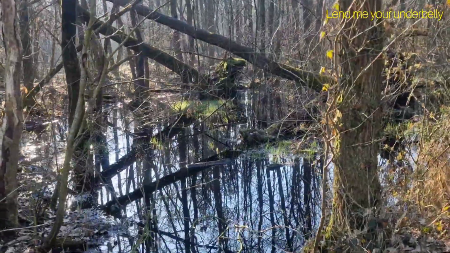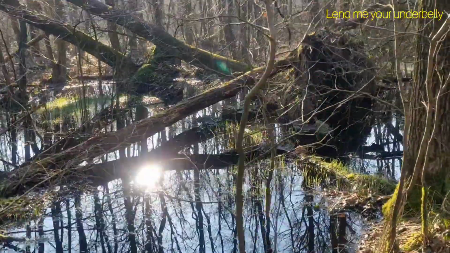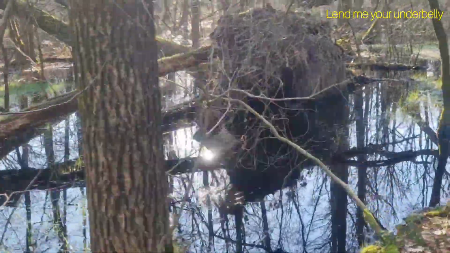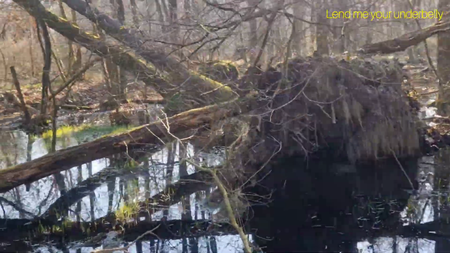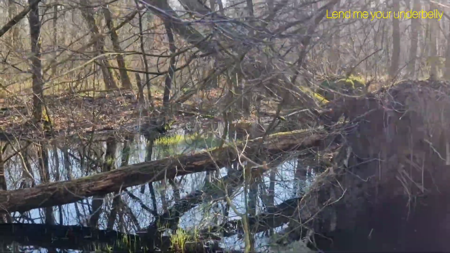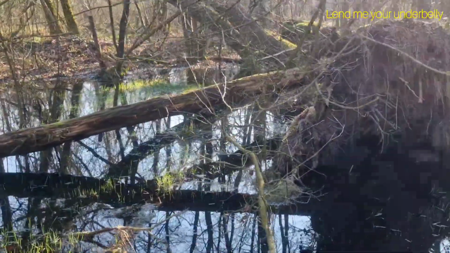So this is the place I'm going to paint today, and I walked into these fallen trees a few weeks ago when it was still raining and really muddy, which it still is. And I knew right away that I was going to paint this.